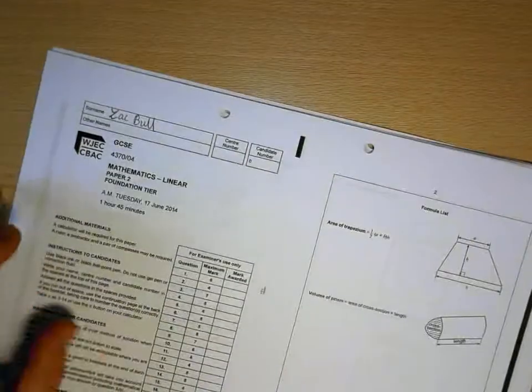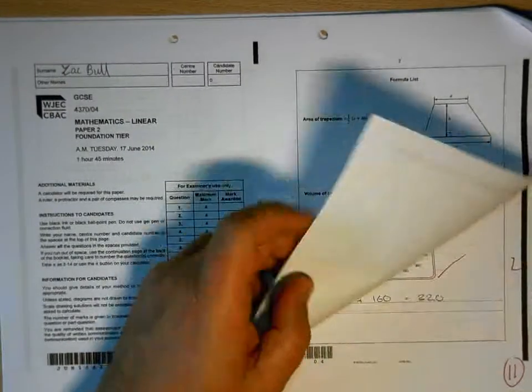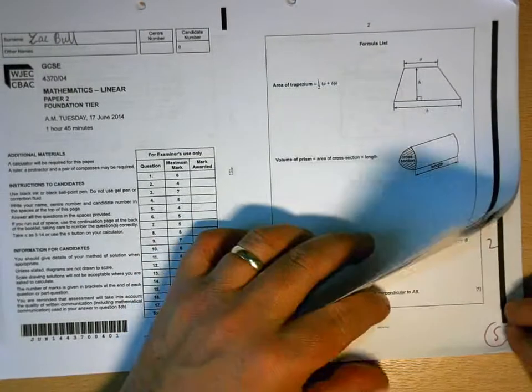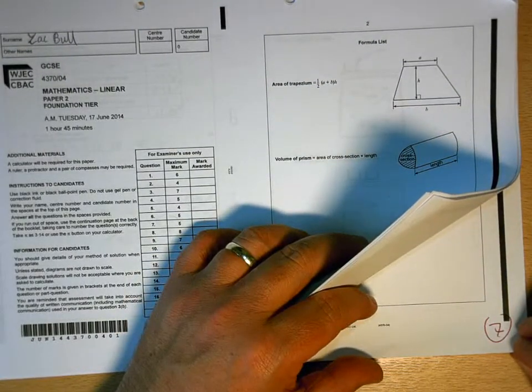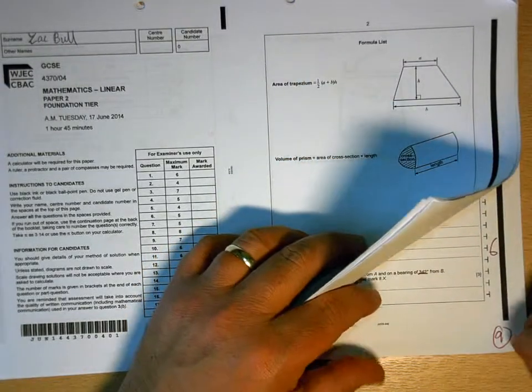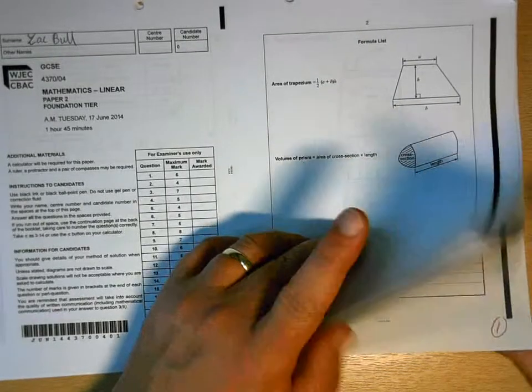Right then, Zach, well, I don't know if you've made it to a C there, but let's talk about and find out. 11, 19, 24, 31, 44, 53, 60. 61.